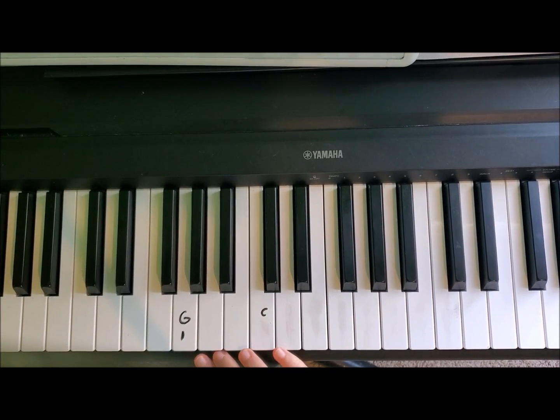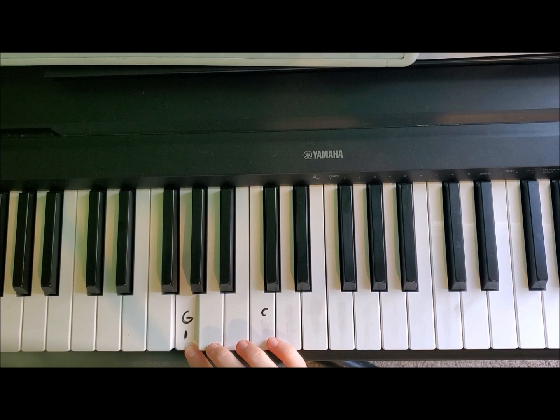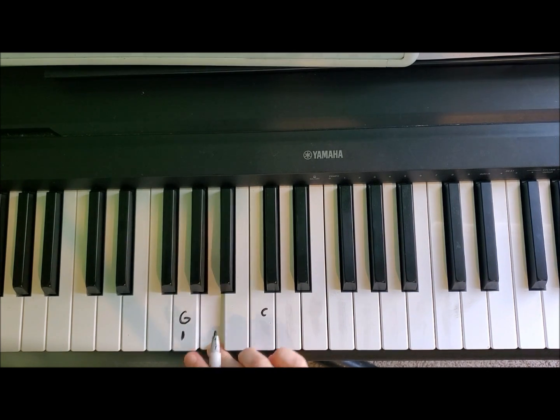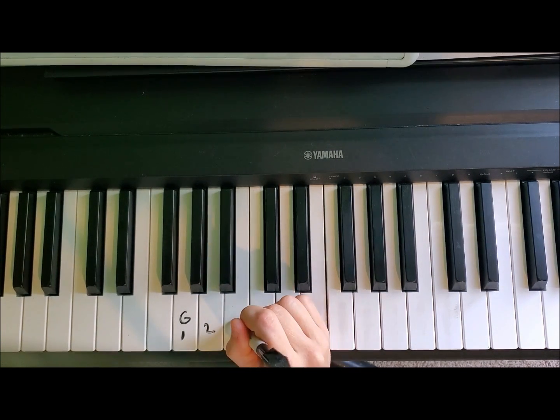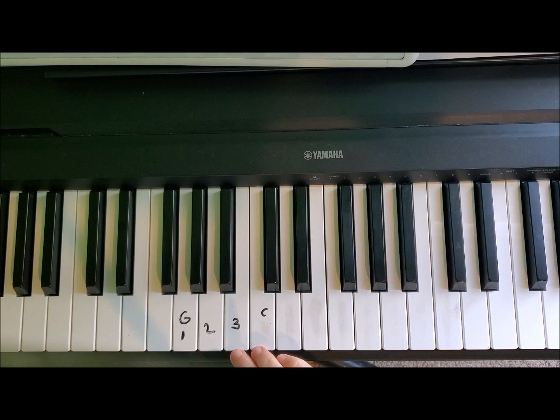So how do I know which notes are going to be in the G scale? We're going to start here, go up a whole step. So that's my 2. We're going to go up another whole step. That's a 3. Then we're going to go half step. That's our 4. Sorry, I said note earlier when I meant step. Now we're going to do another whole step.